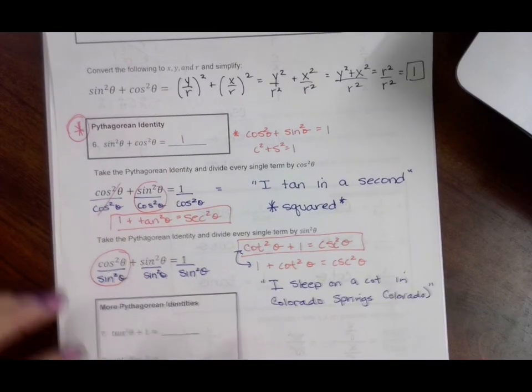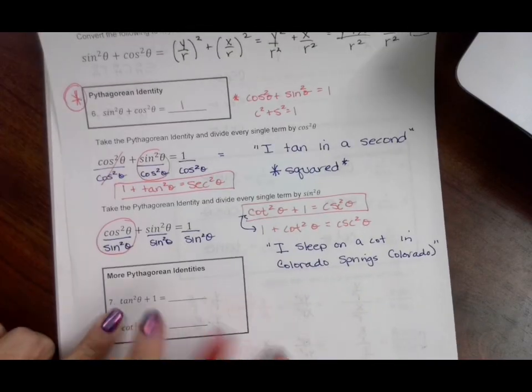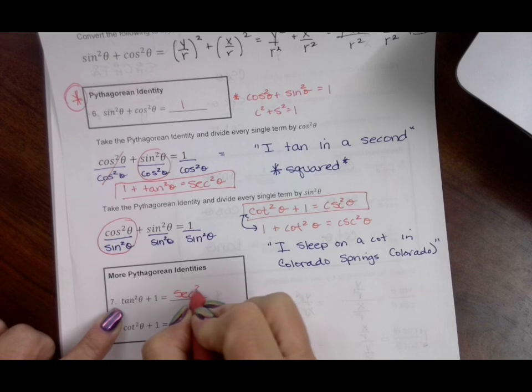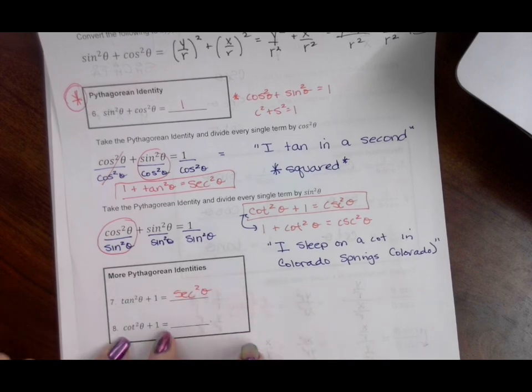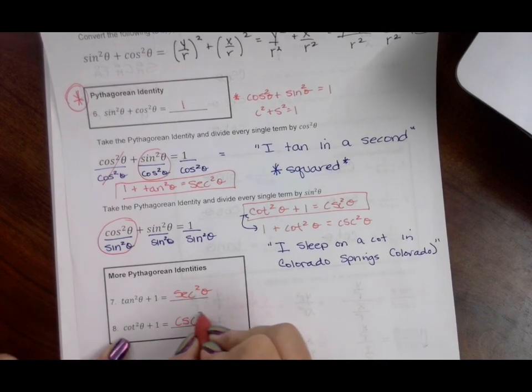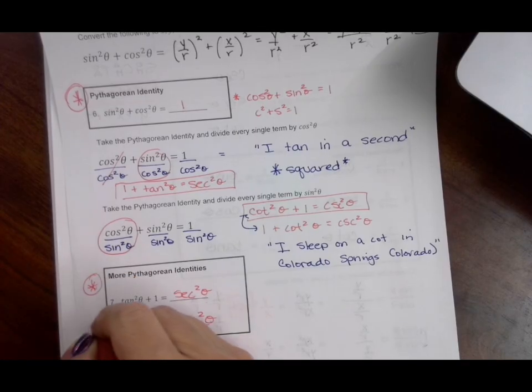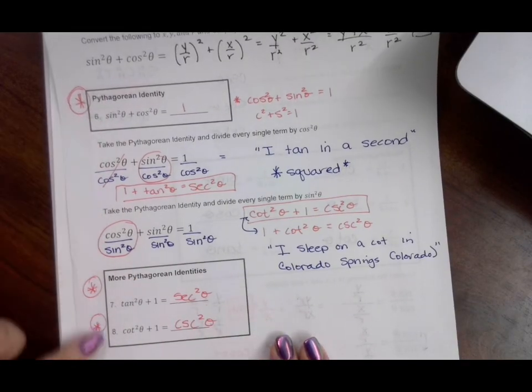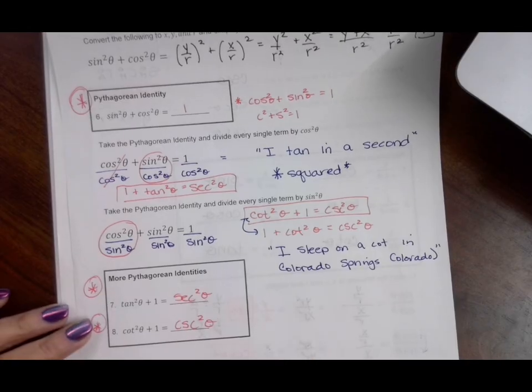All right, so this ID, I tan in a second, so this is going to be secant squared. I sleep in a cot in Colorado Springs, Colorado. So these are the other two Pythagorean IDs. You have to know them. So between these three, we're going to use these more often than anything else.